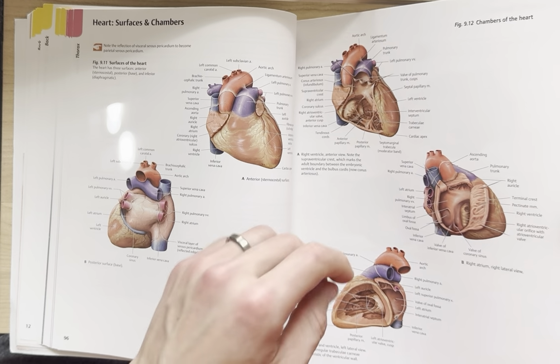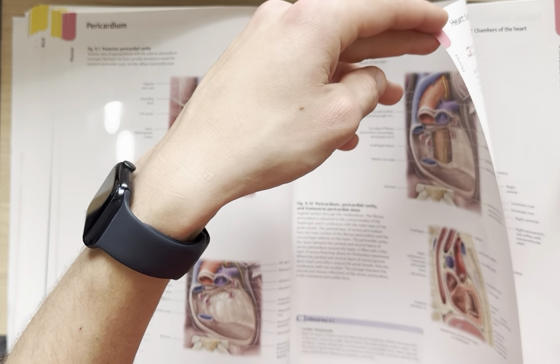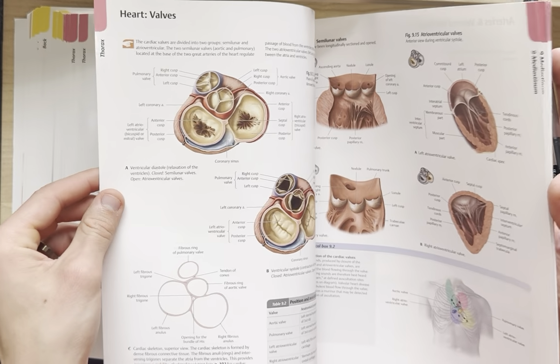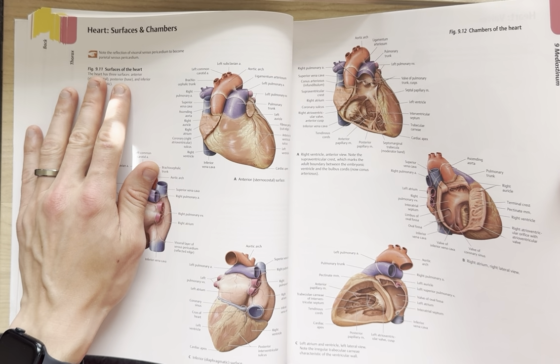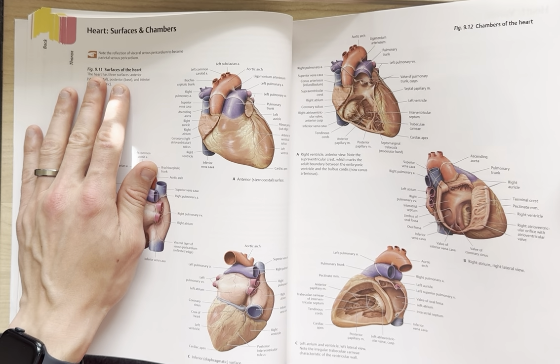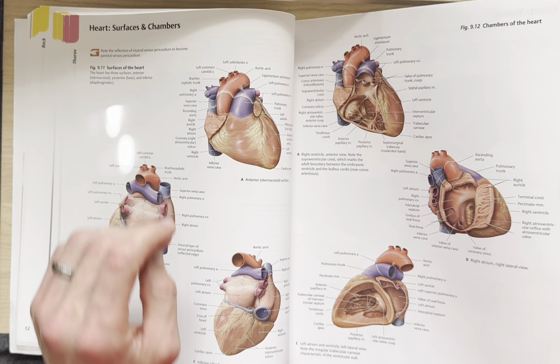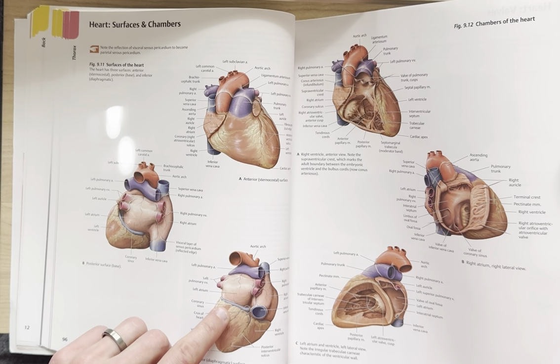Let's see. Did I go back too far? Because I want to give you all a valid comparison point to orient ourselves to where specifically we're at. Here's the coronary sinus.